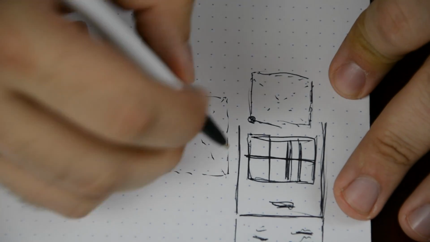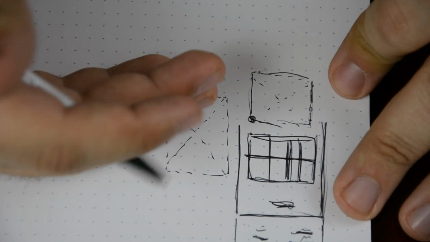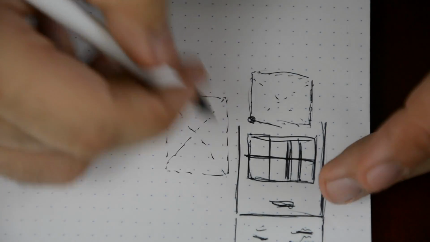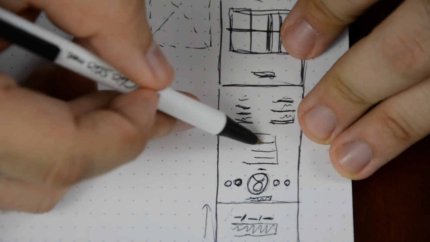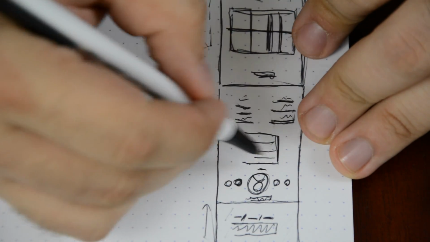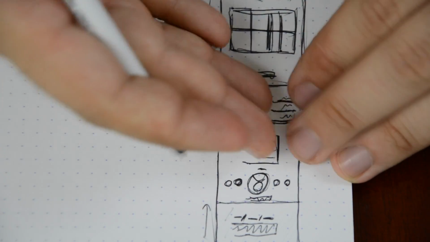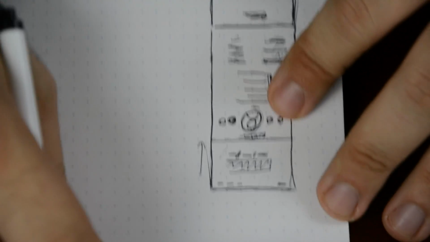Now the symbol for an image is a box with an X through it. That's classic. Kind of like shorthand for things. For example, this symbol here of a ruled box with lines in it means a left-aligned paragraph. This is obviously a user avatar.